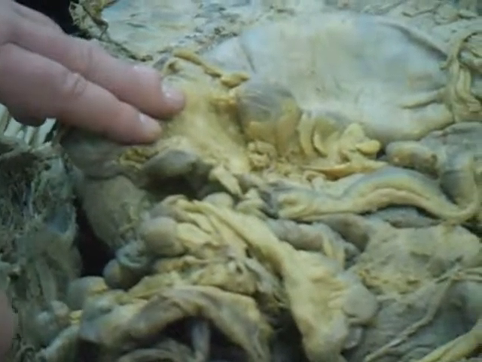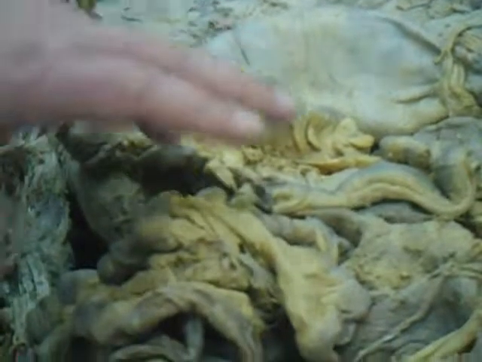What else? Some words about the spleen. Look here. That is the spleen. The spleen is on the left side in the left hypochondriac region below the diaphragm. That is the position of the spleen.